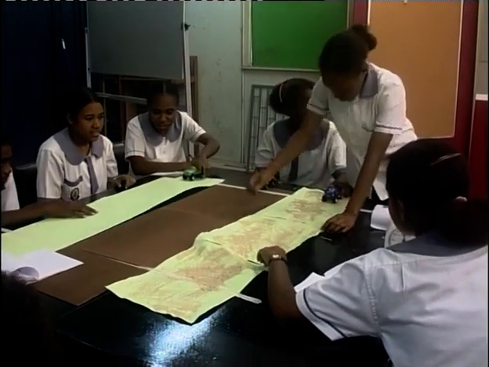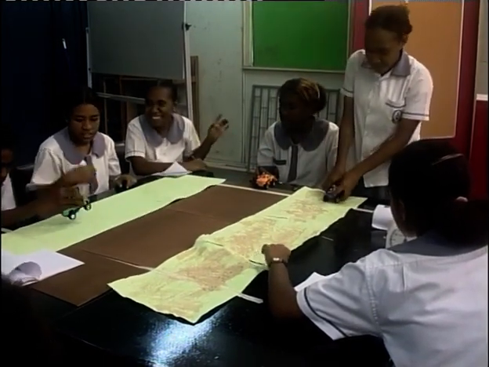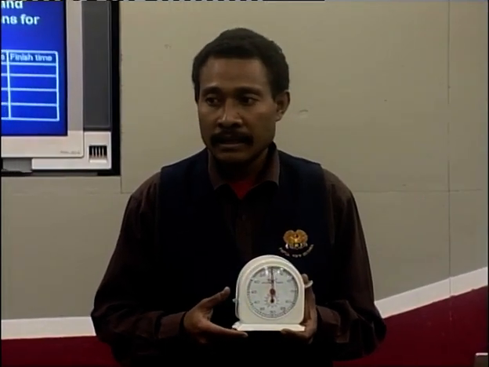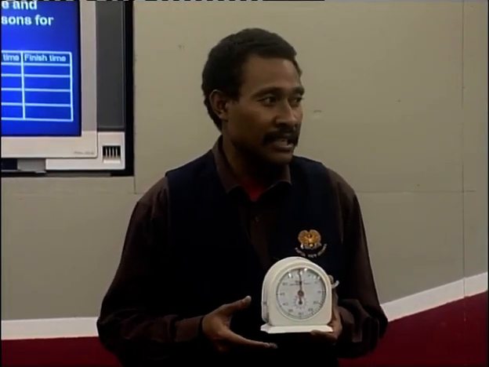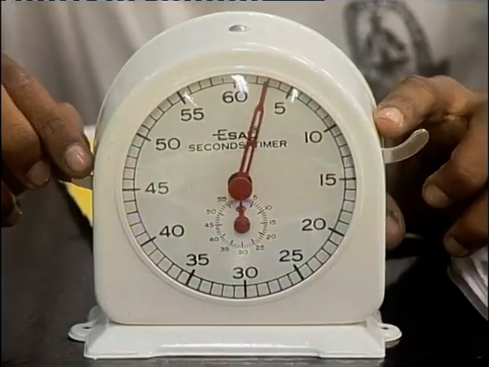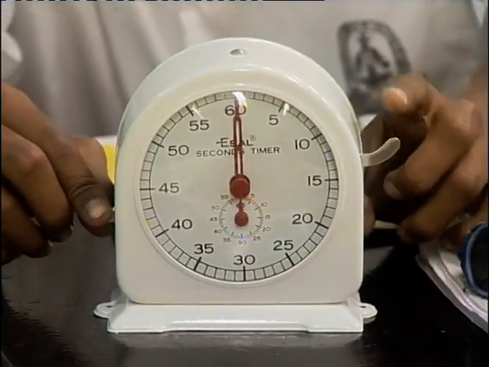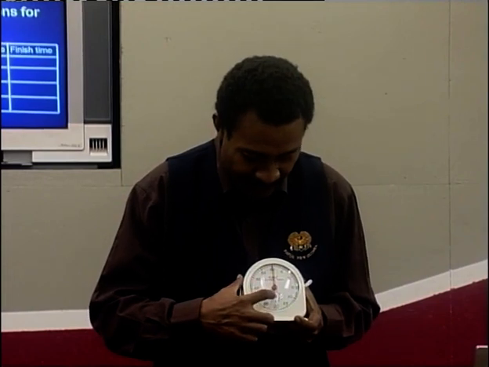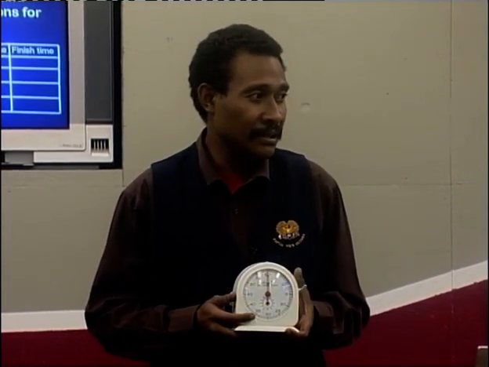All right, are we ready? Now listen to these instructions. This side button is for reset. We have start and stop. Now the readings on this big clock here, it's the second, and we have minutes in there. So this is in seconds, right? So that's what you're going to do.